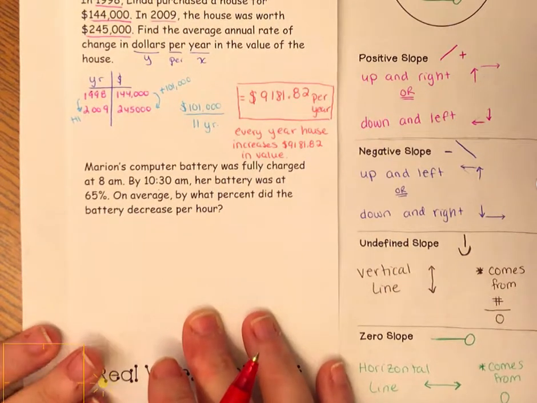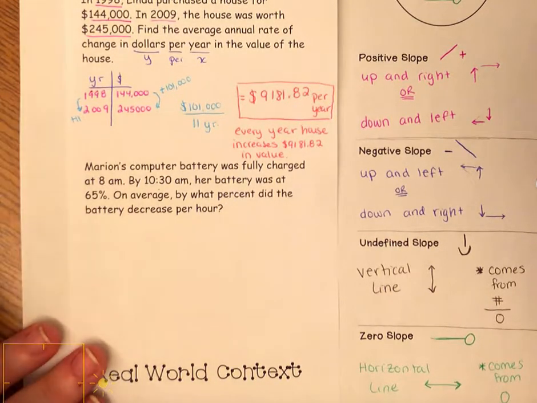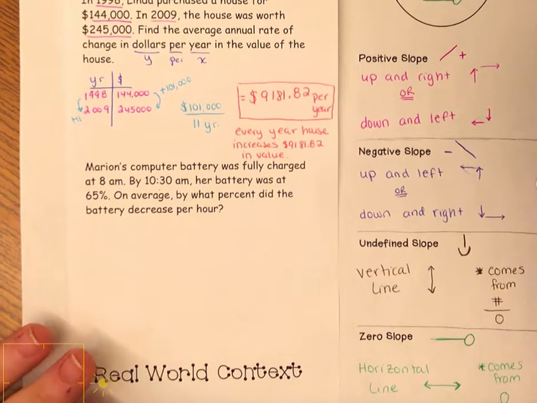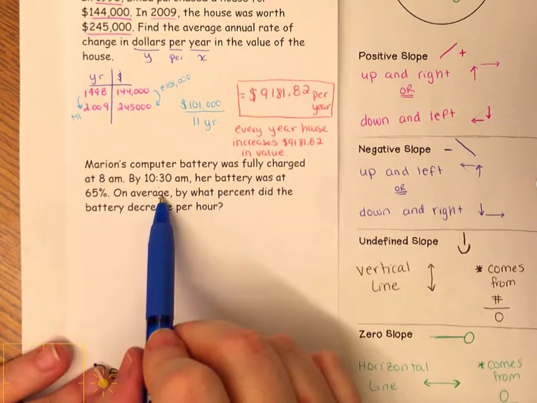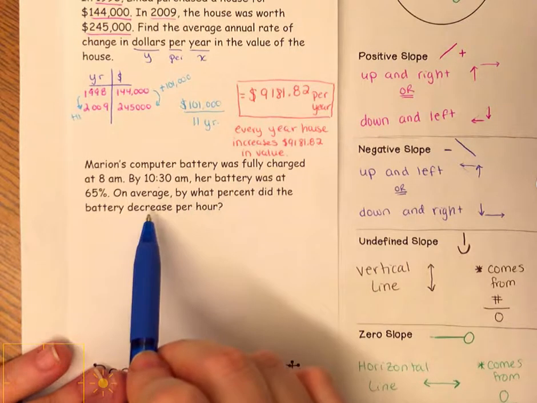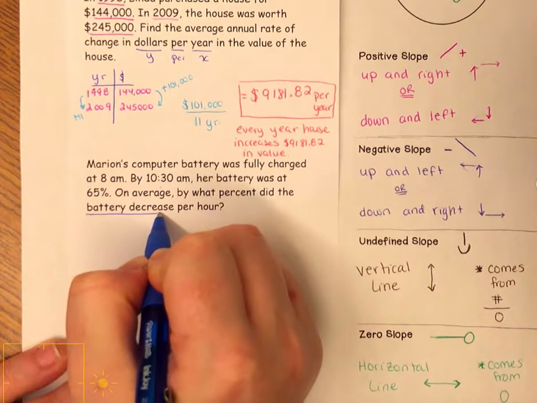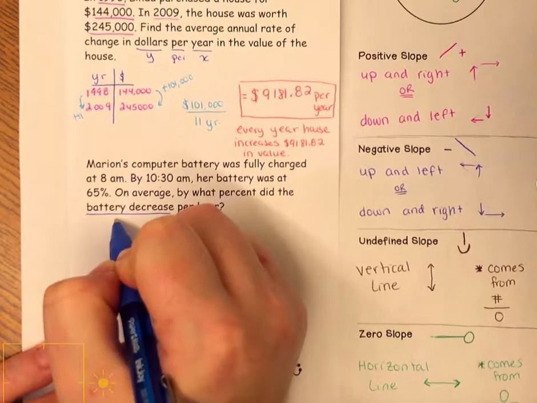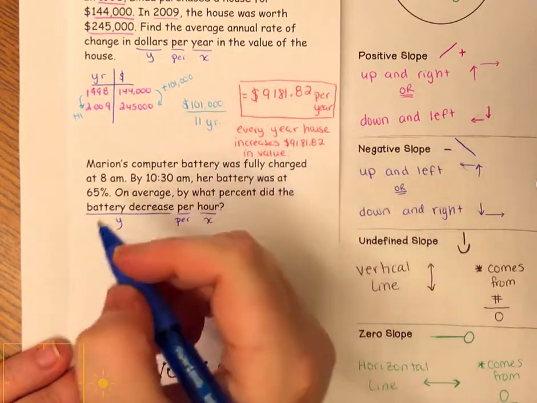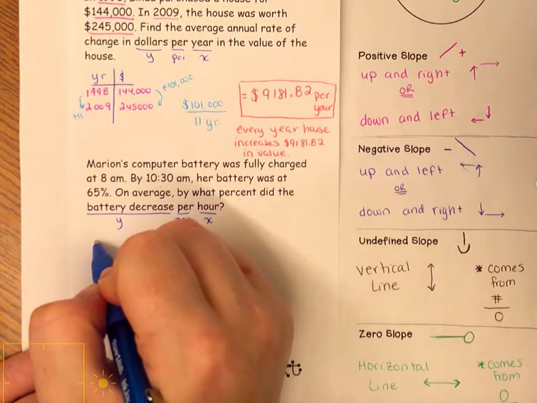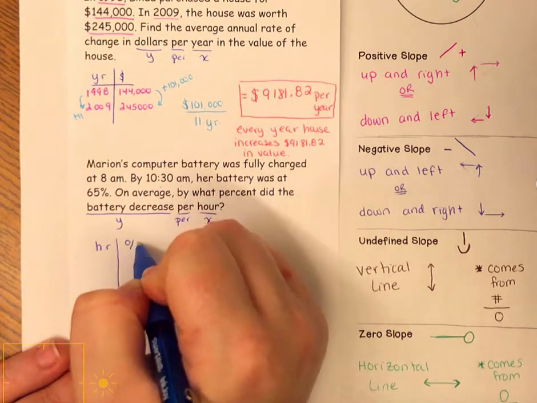Our last example says Marian's computer battery was fully charged at 8 a.m. By 10:30 a.m., her battery was at 65%. On average, by what percent did the battery decrease per hour? So we have battery decrease per hour, so we have y per x. So hours are our x's, and percentage is our y's.